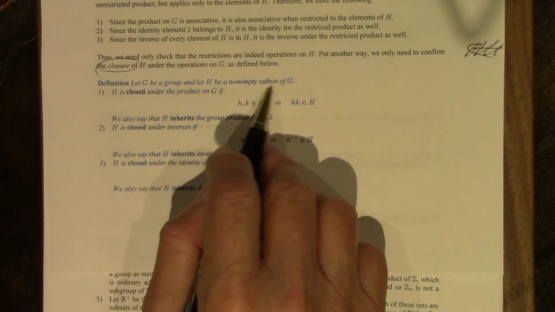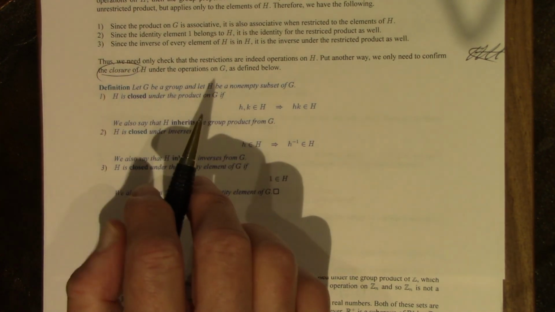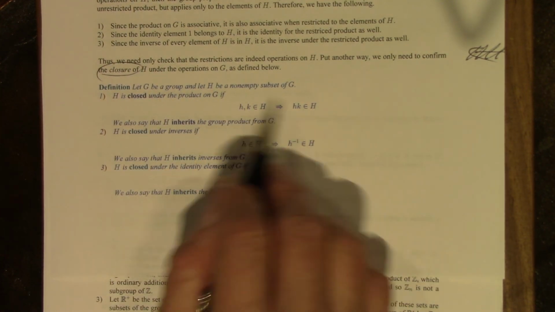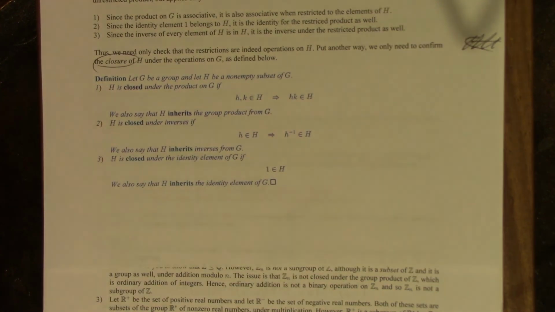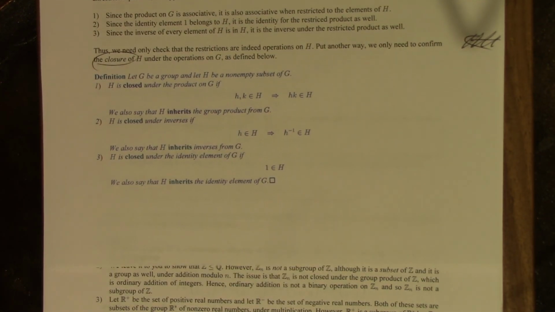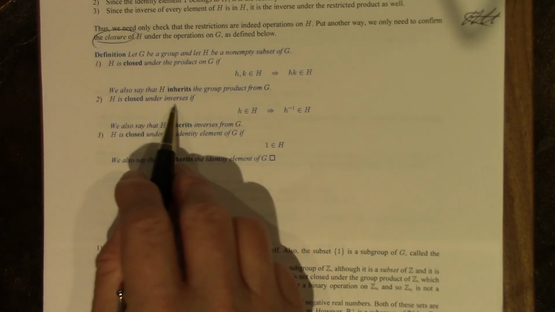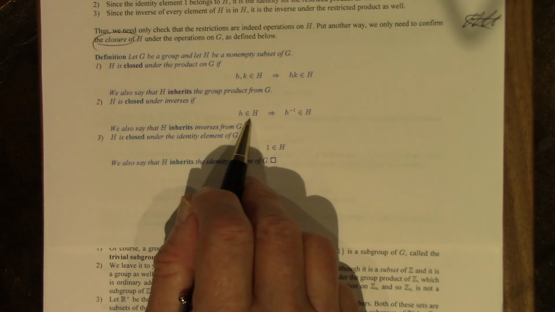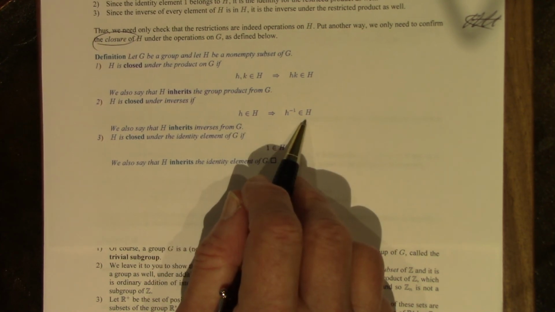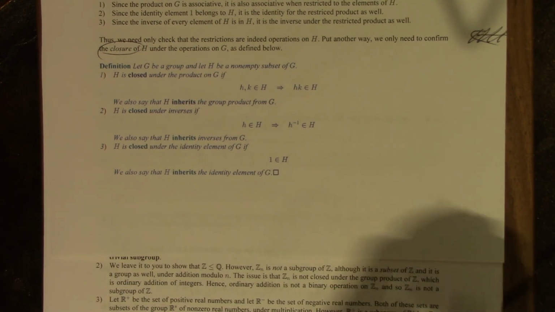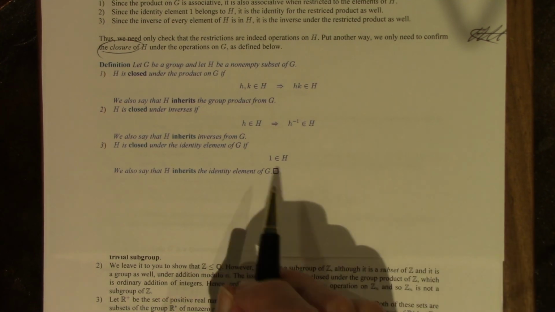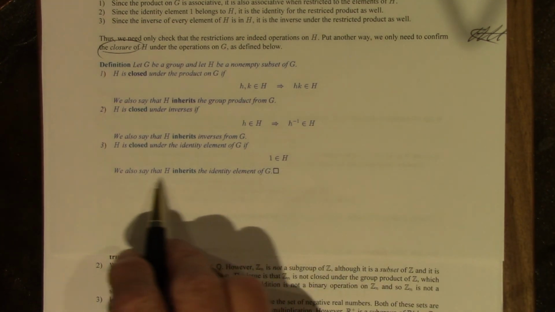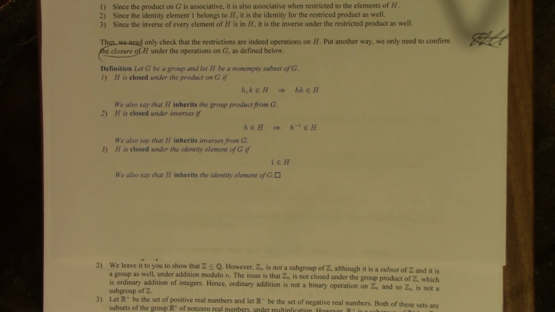Let G be a group and let H be a non-empty subset of G. H is closed under the product on G if the product of two elements of H belongs to H. And we also say that H inherits the group product from G. H is closed under inverses if the inverse of any element of H belongs to H. And so in that case, we say that H inherits inverses from G. And finally, H is closed under the identity element of G if that element belongs to H. And again, we say H inherits the identity element of G.